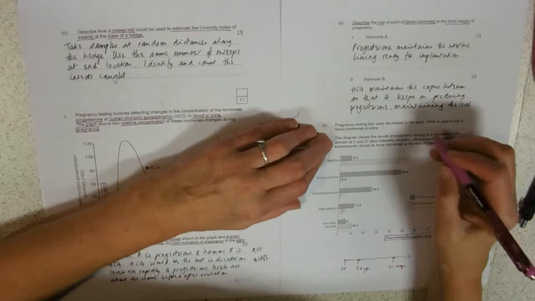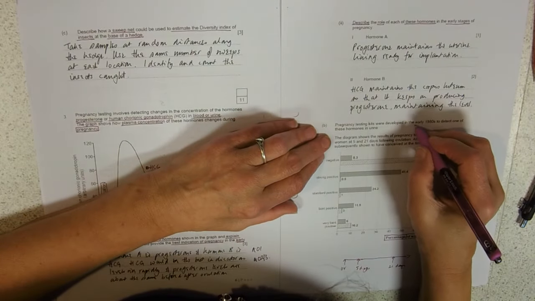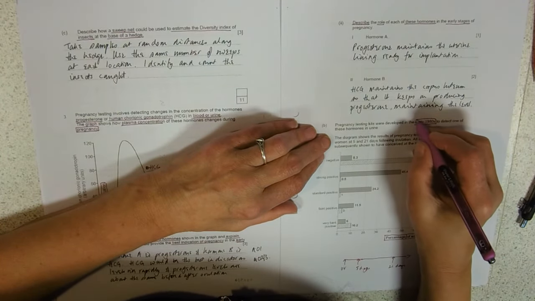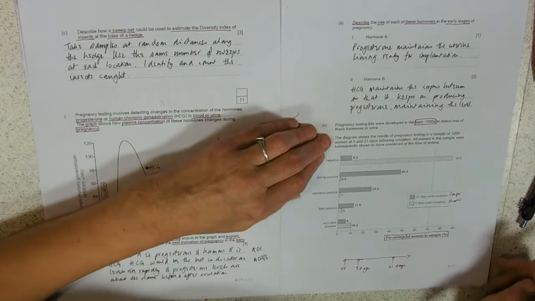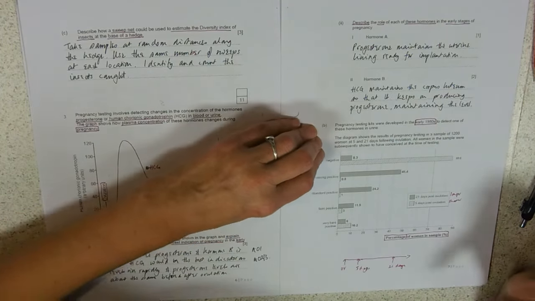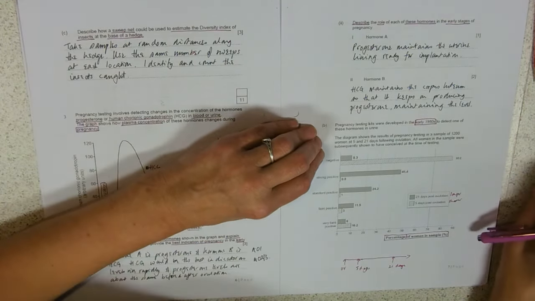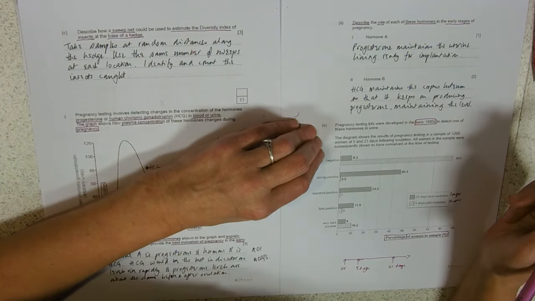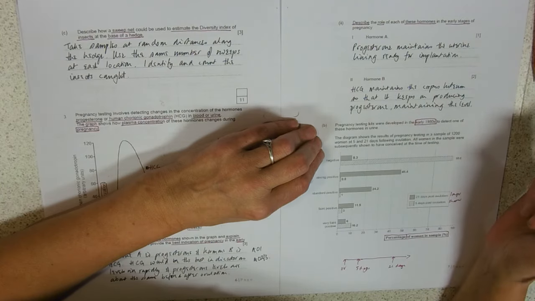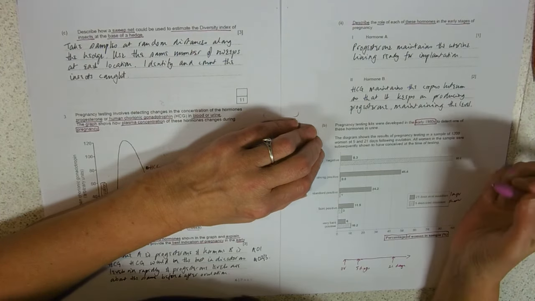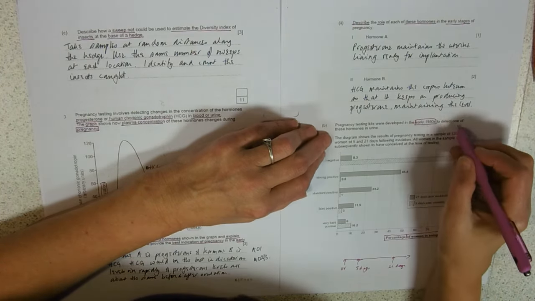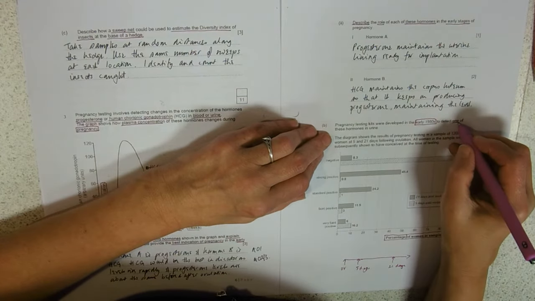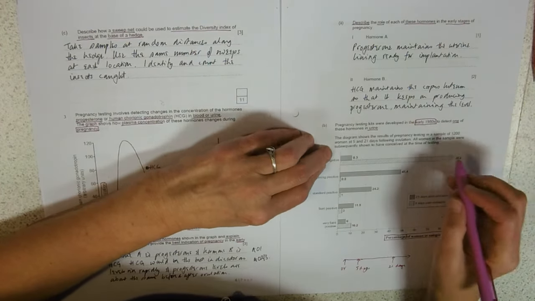Okay, pregnancy tests in kits were developed in the early 1980s. I'd love to know what they did before then. So I was thinking African clawed toads, you could look that up. The ancient Egyptians used to tip the urine onto wheat, and apparently it makes it germinate. Don't know whether that's true. Early 1980s, to detect one of these hormones in urine, I'm not telling you which one.